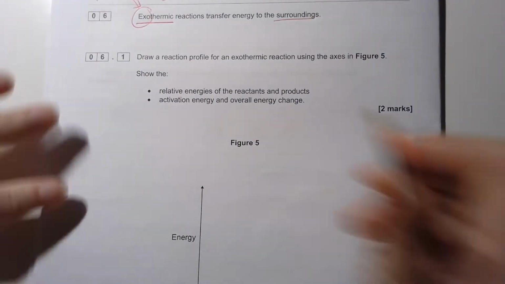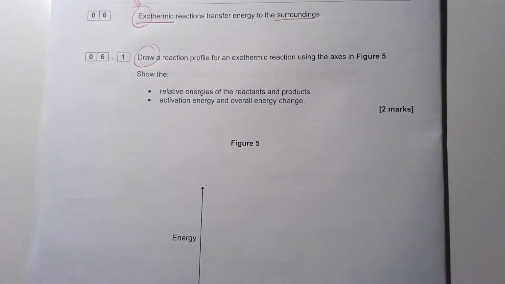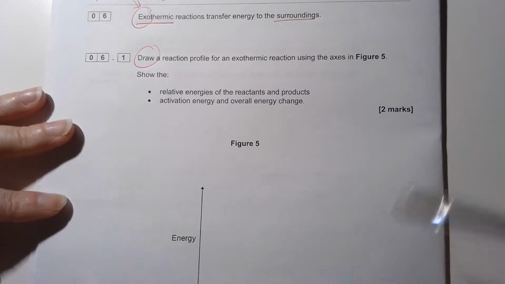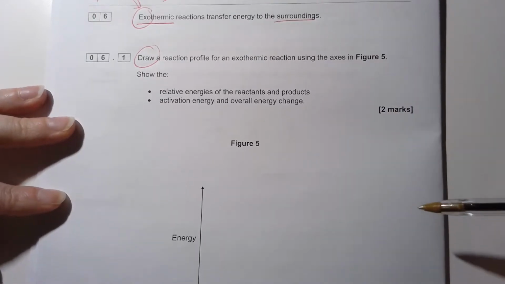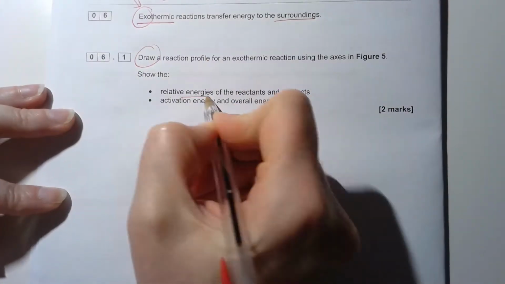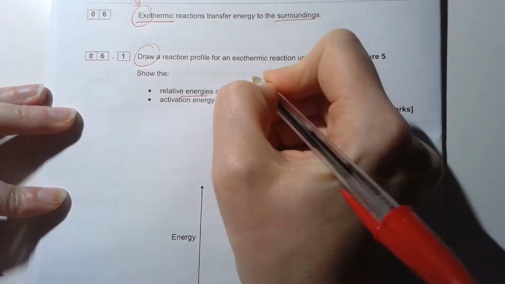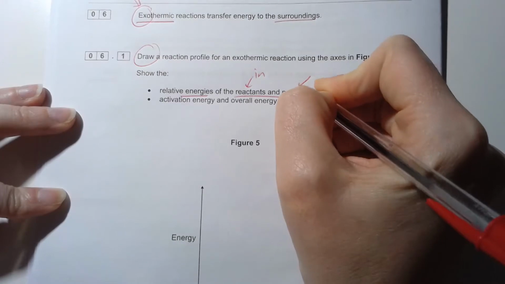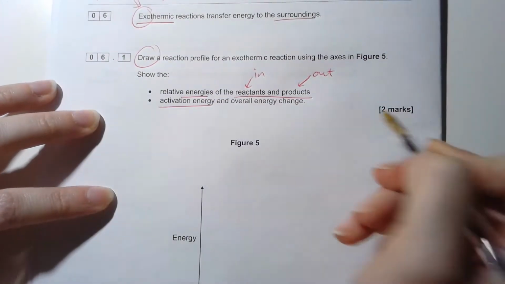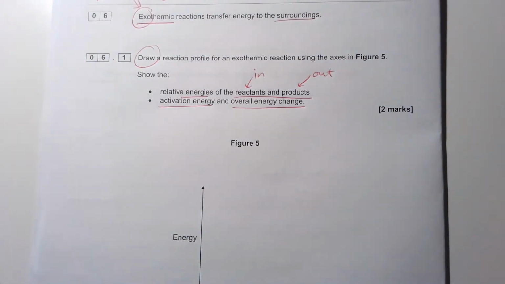And it says, draw a reaction profile. There are two versions of this, and we have to draw the exothermic one using the axes in figure 5. It's only worth 2 marks, so it should be something you should be able to recreate quite quickly. Show the relative energies of the reactants and products. So this is what's going in, this is then what's coming out, what's produced at the end of our reaction. The activation energy and the overall energy change in terms of what's changed.